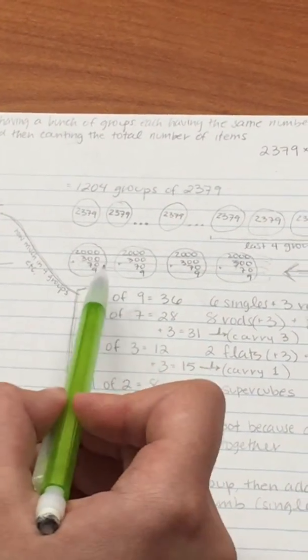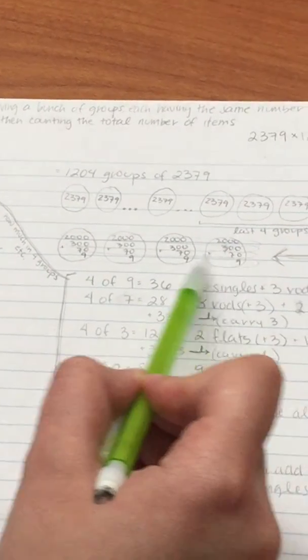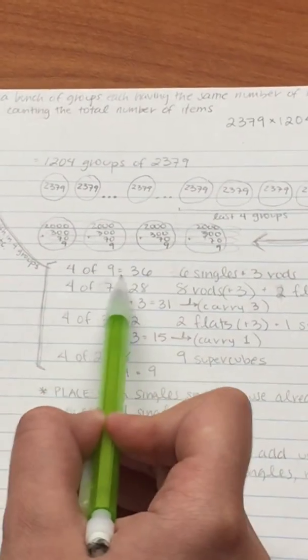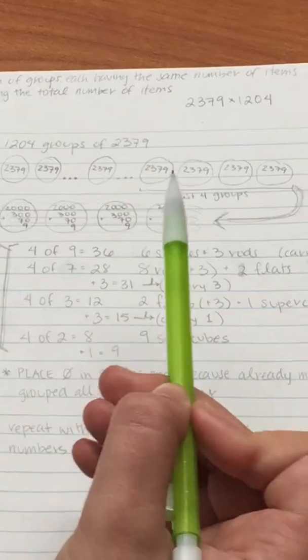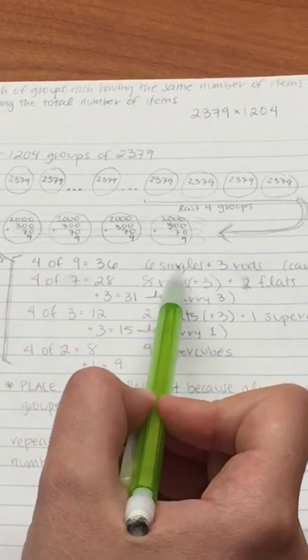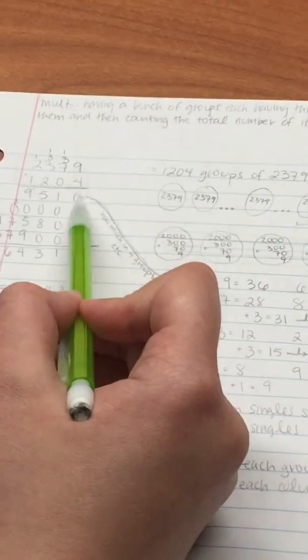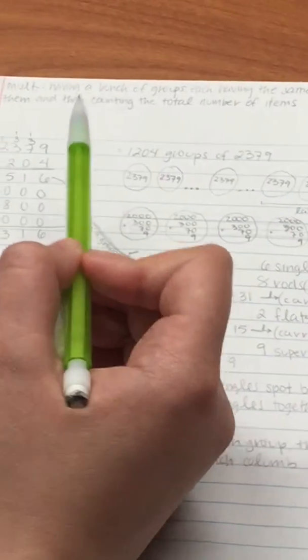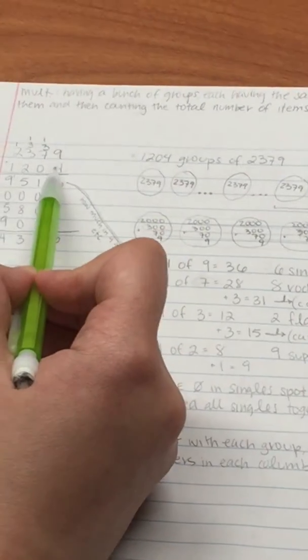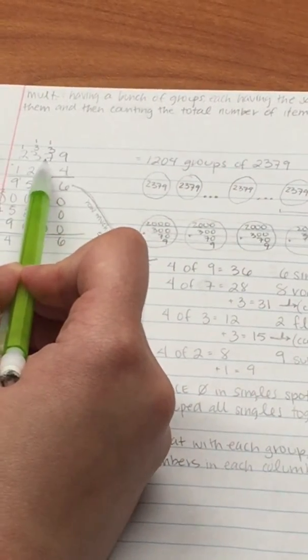So we're going to start by taking 4 groups of 9. So we'll take these 4 groups, and we know that that equals 36. So that also means 6 singles and 3 rods. So we're going to put the 6 here, and then we'll carry the 3 over. So we're going to do the same thing.